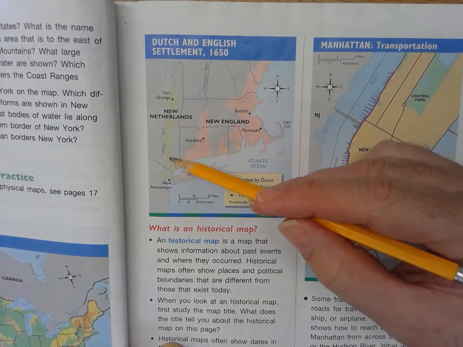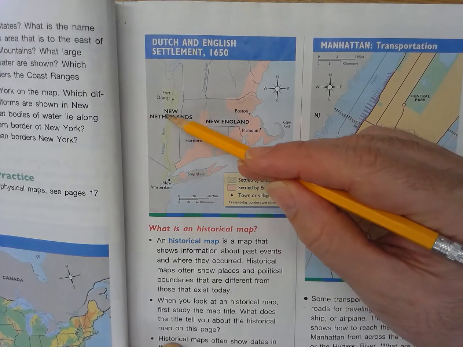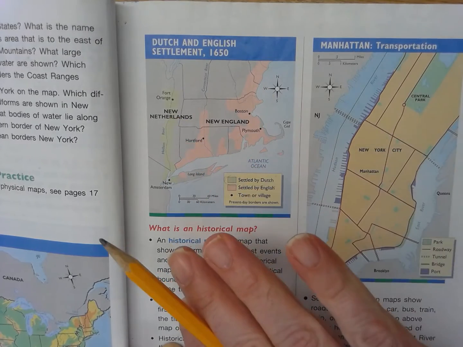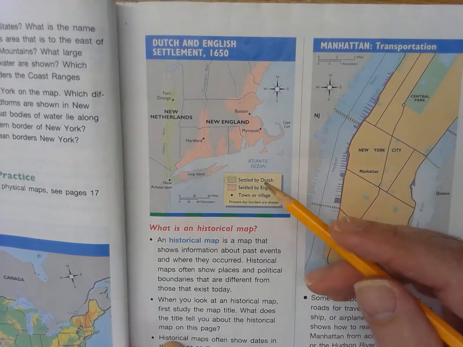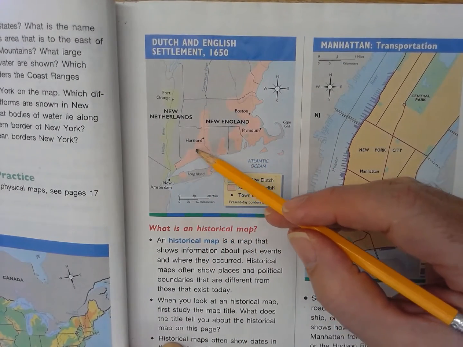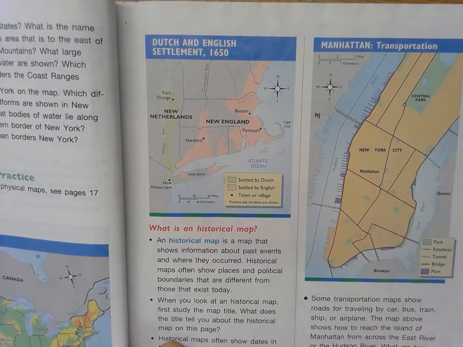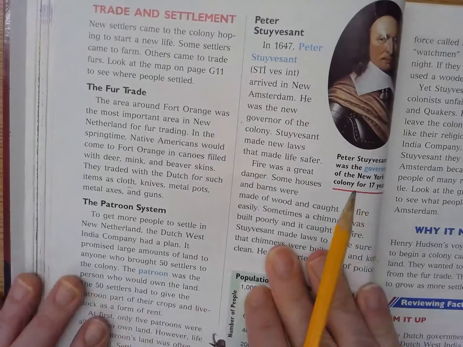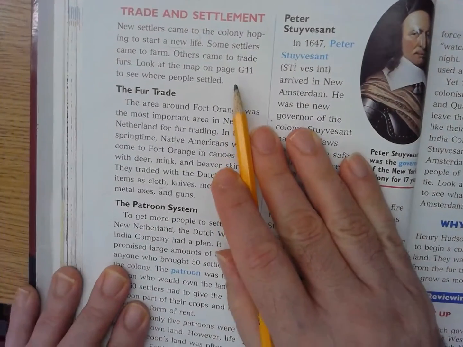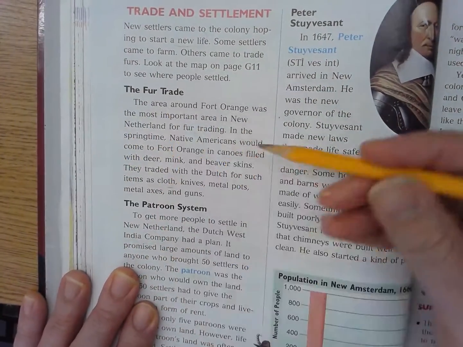But there's something happening as the settlements are growing. The Native Americans are leaving their homeland and being pushed out. So we'll be looking for that in the text to see if it talks a little bit about that. Okay. Let's jump into the fur trade.